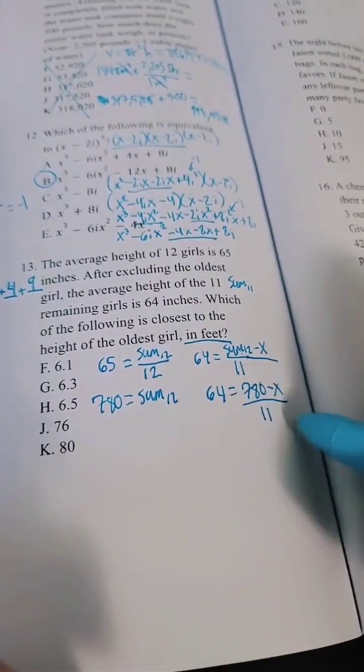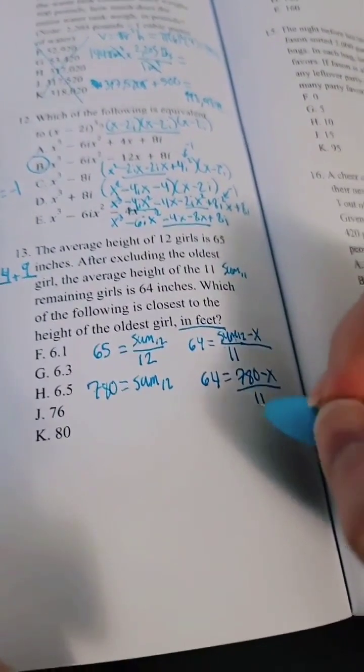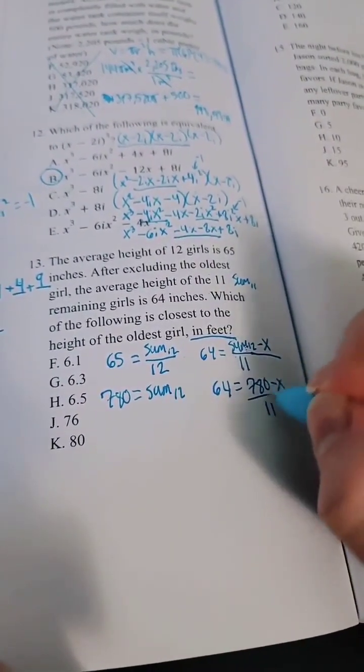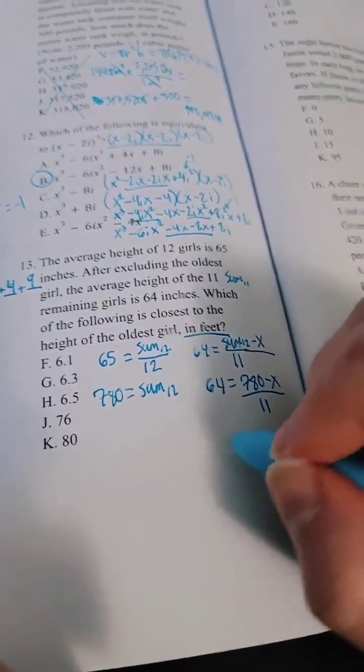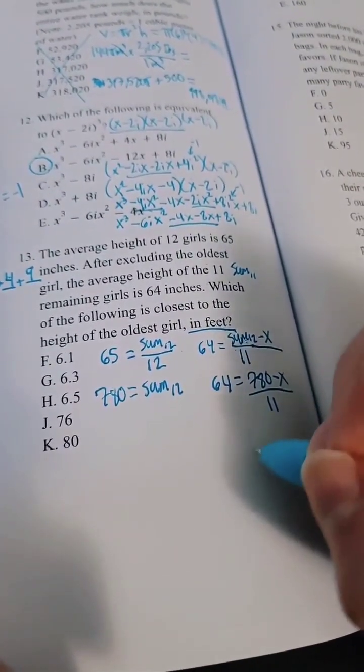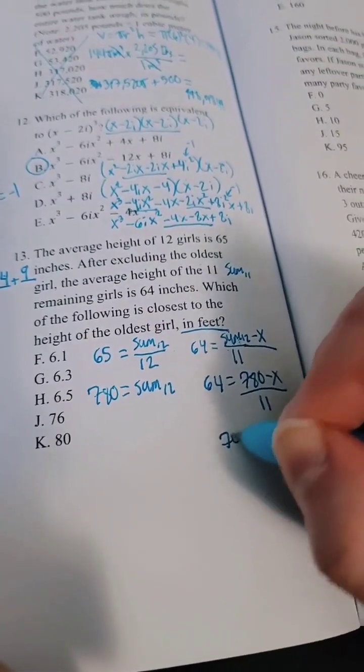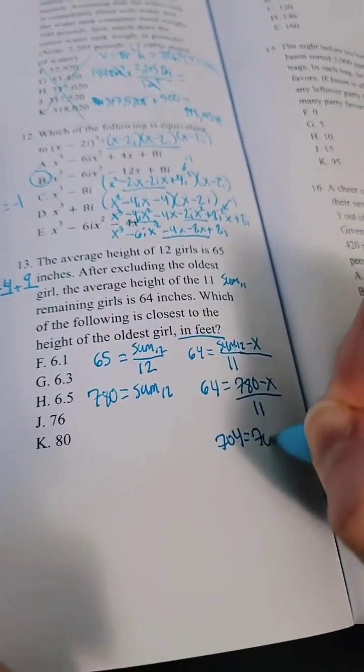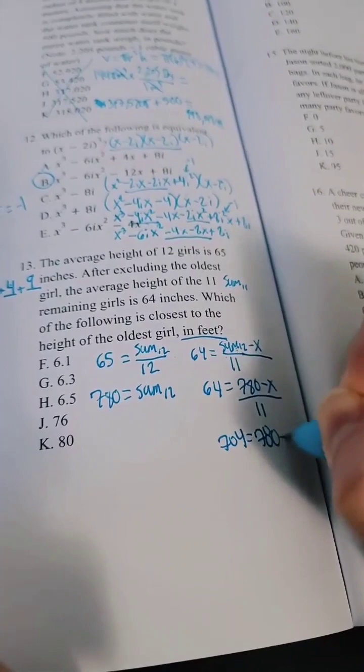And we're going to multiply each side by 11. And that's going to get this 780 minus x by itself. So when we multiply each side by 11, we're going to get 704 is equal to 780 minus x.